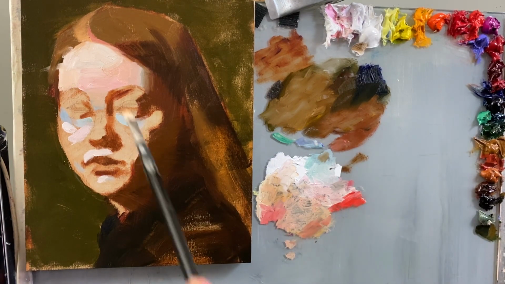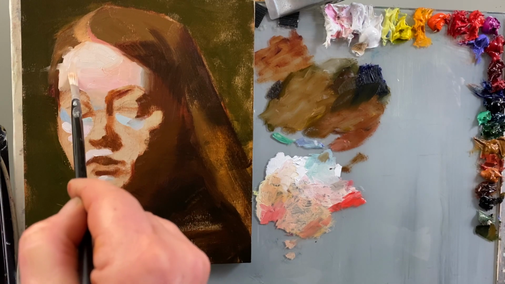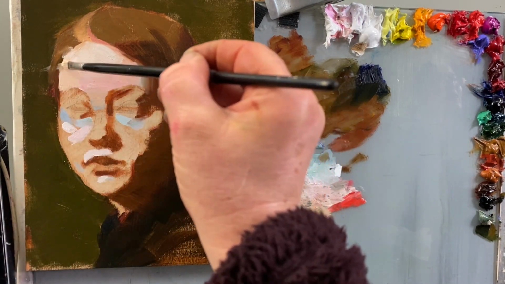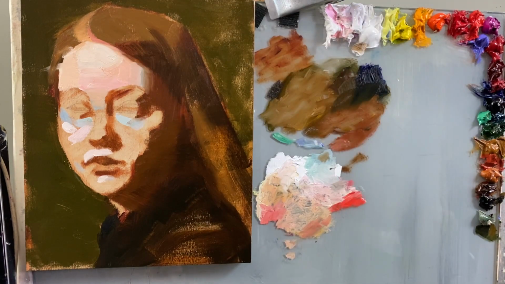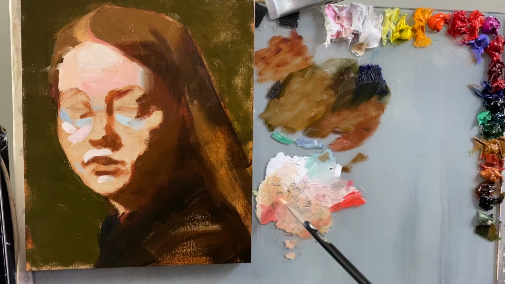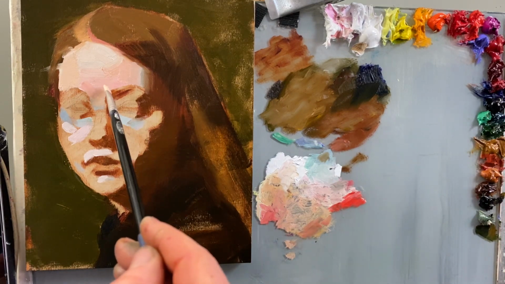If I feel that I went too light, I can very easily bring more color into my skin tone. But sometimes if I feel like I went too much color, it's harder for me to bring back the sense of light.